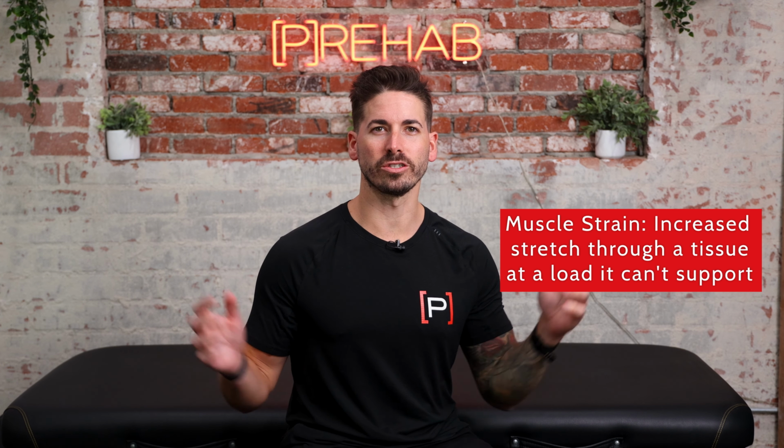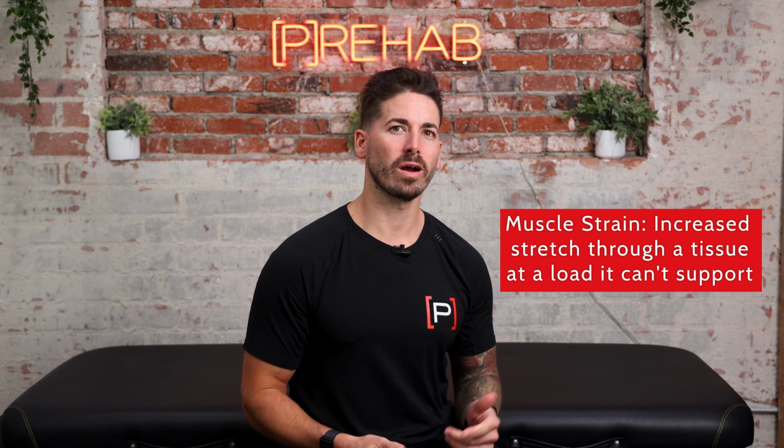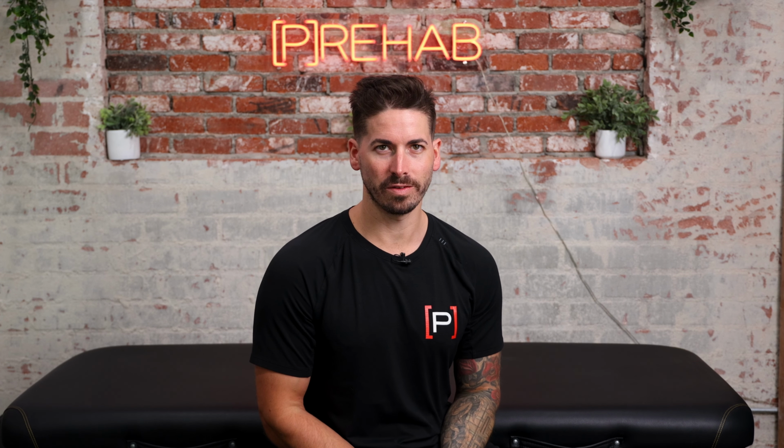Before we get to groin strains, we need to define what a muscle strain is. A muscle strain occurs when there is an increased stretch through the tissue as it tries to work at a load it cannot support or handle. This increased stretch is so significant that it leads to tearing and disruption of the muscle fibers.